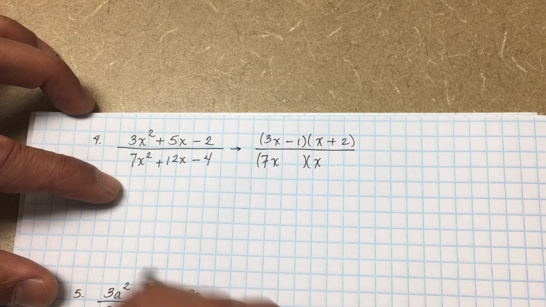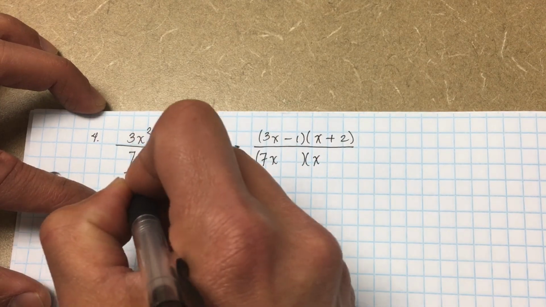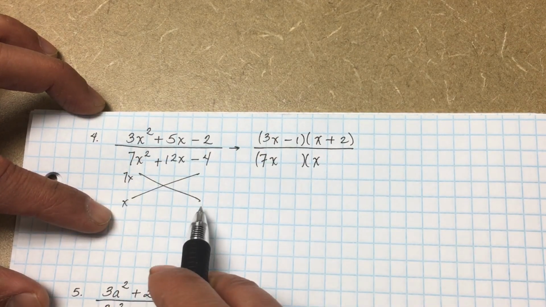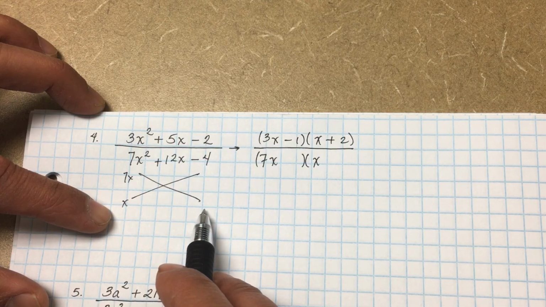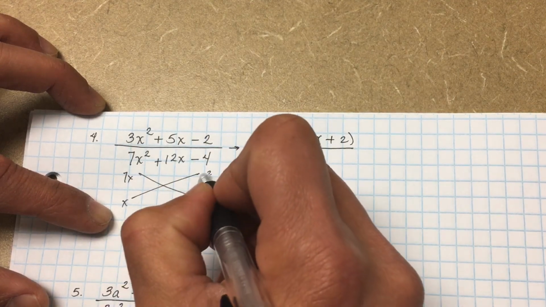Let's see. And sometimes it's kind of hard. Let's see here. I'm going to just do it here. 7x, 1x. Let's see. If I put a 2 here, that would be 14. Oh, yeah, 2 and 2. So one of these has to be negative, so it'll be negative here.